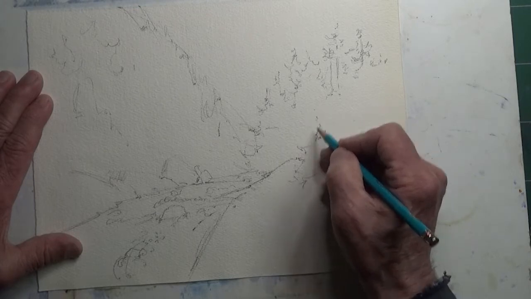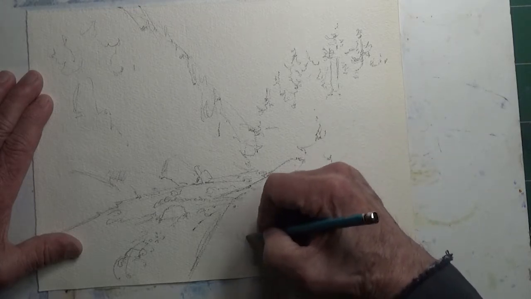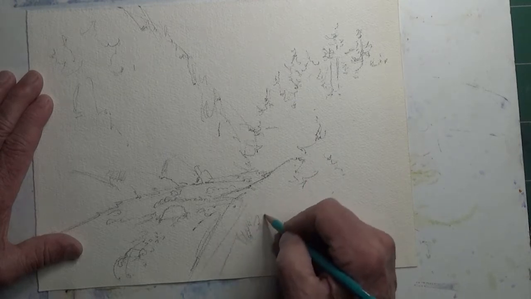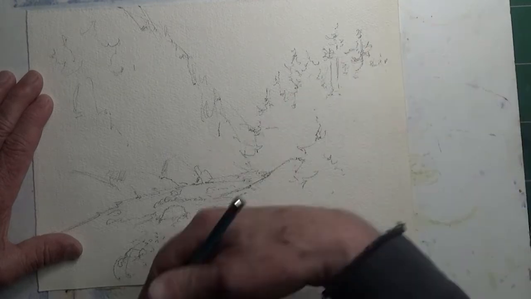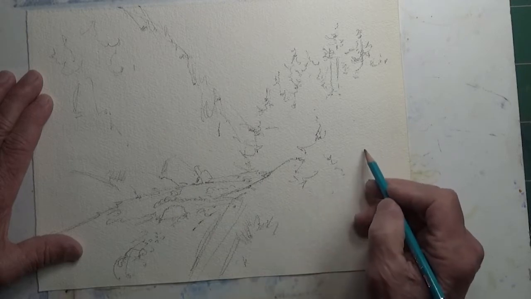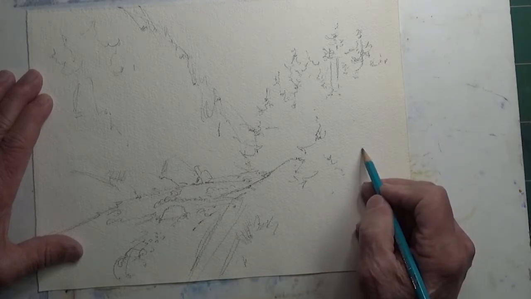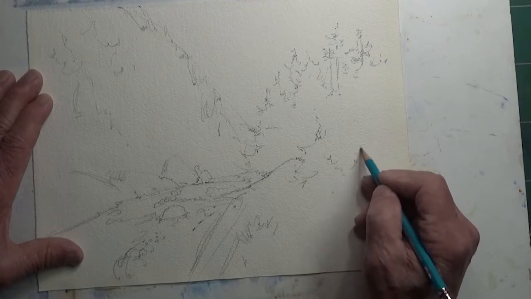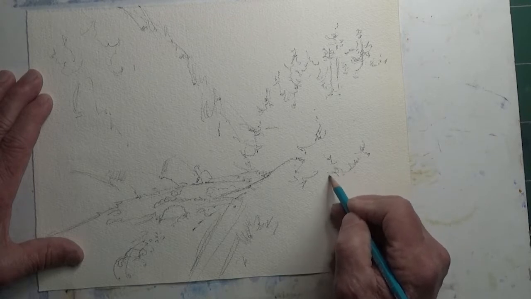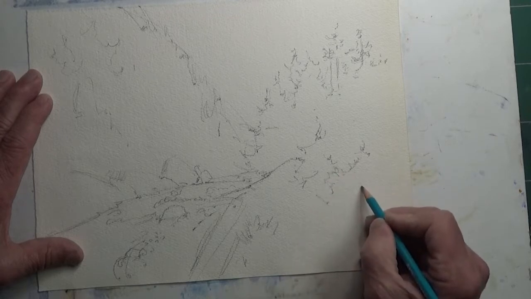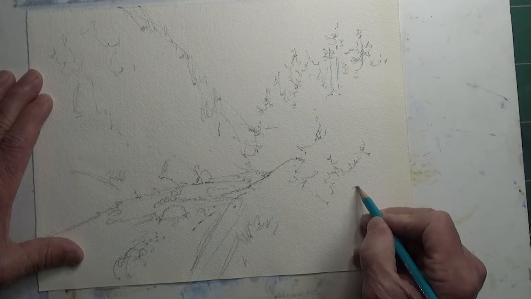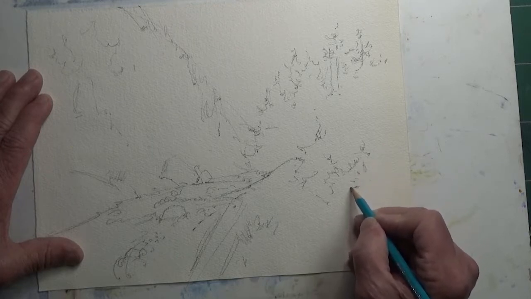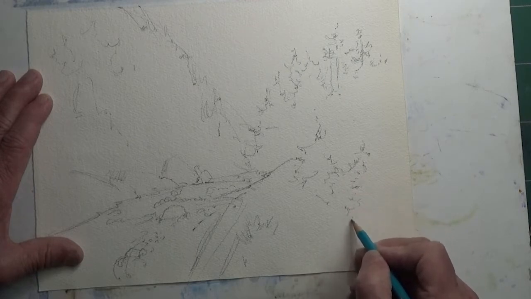Trees, again, scattered, maybe we'll do some scattered brush. We're going to come down. This is going to be sort of cliff-like as it comes down. What I'm thinking of doing is building some darks right in here. Maybe we'll make a light, maybe a light tree right in here. So we're going to build darks around this.